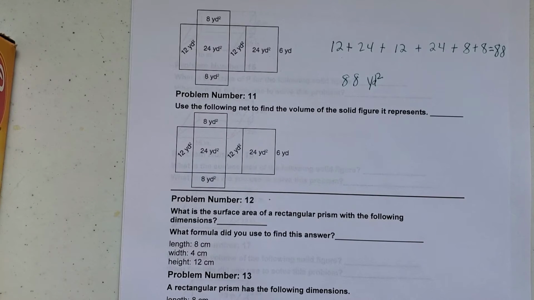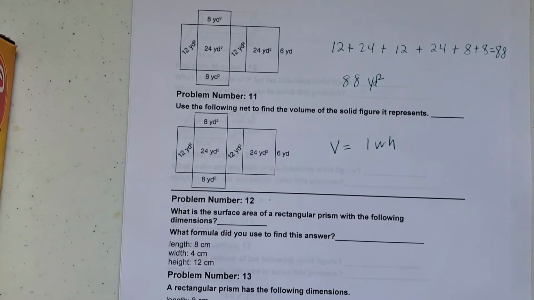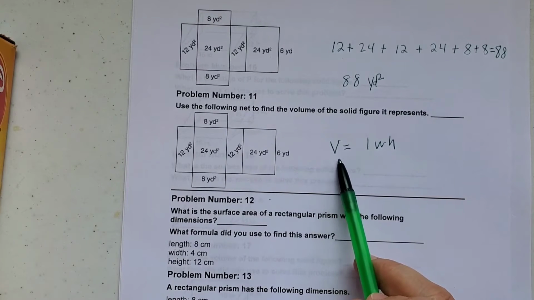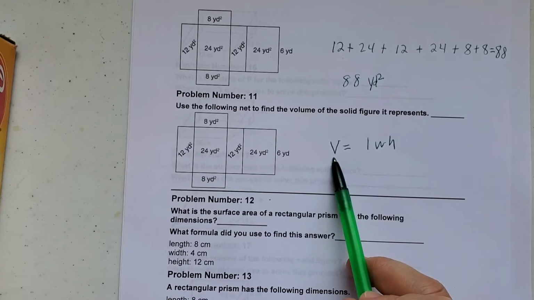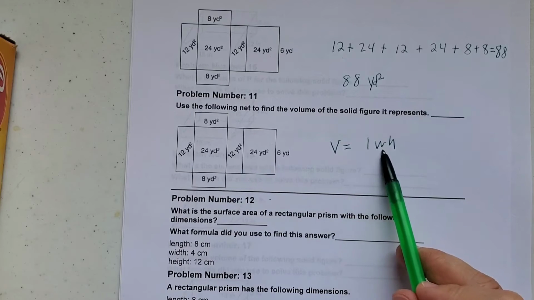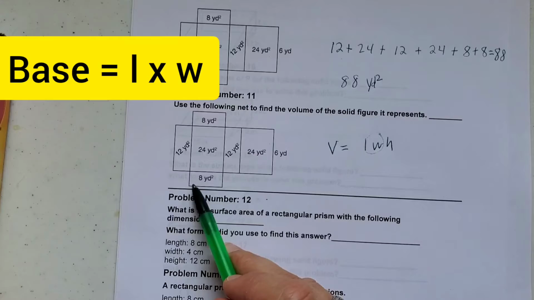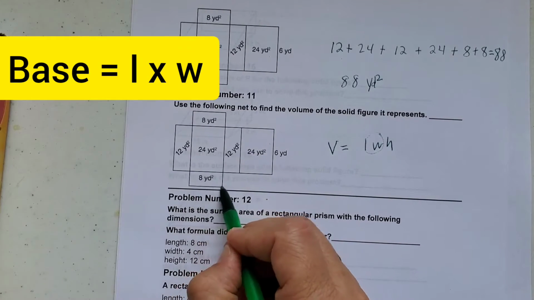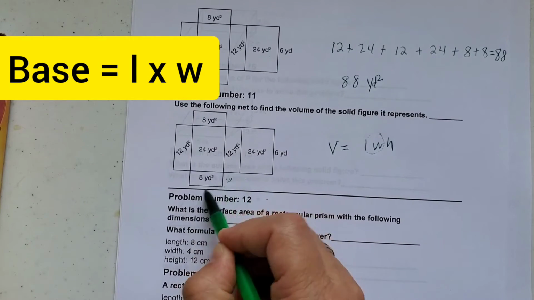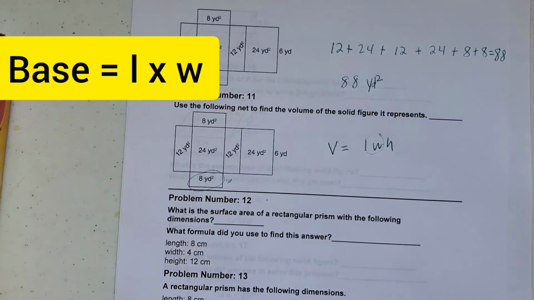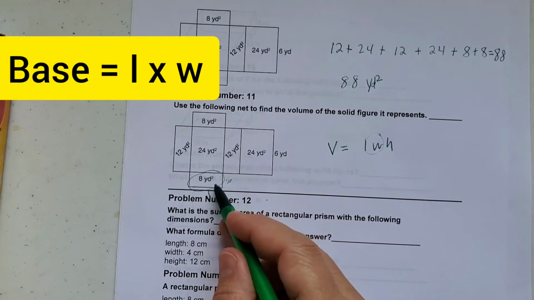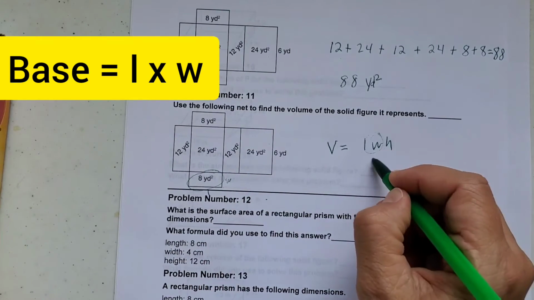Okay, problem number 11. Use the following net to find the volume of the solid figure it represents. Alright, the formula to find the volume of a rectangular prism is length times width times height. Length and width are the length and width of the base. This is the base of this shape. So the length and the width are 8. We can just take this right here and put an 8.